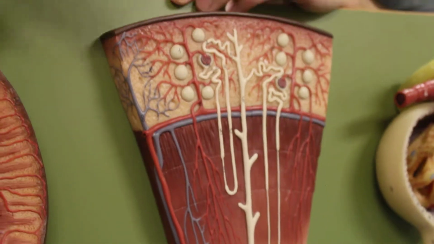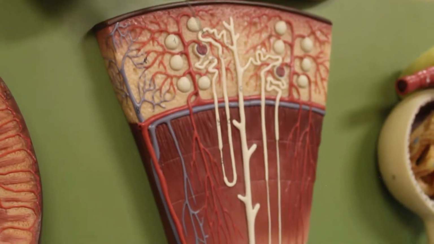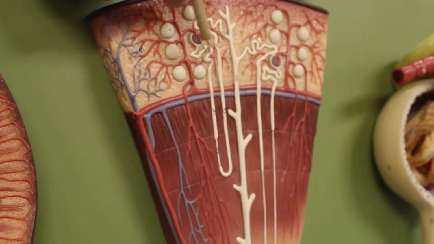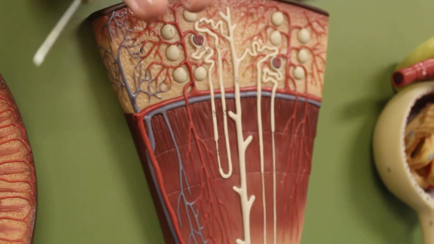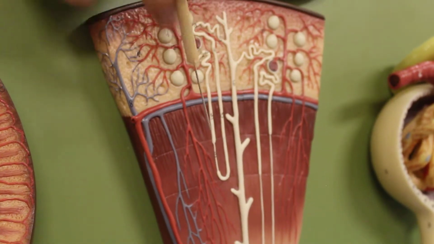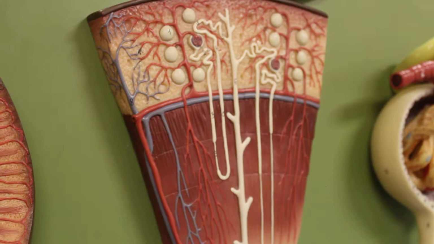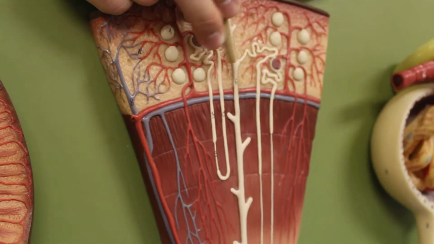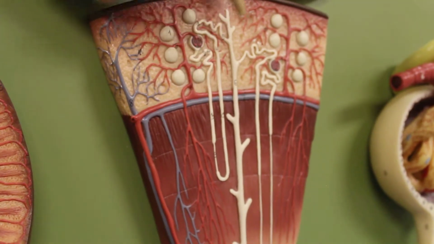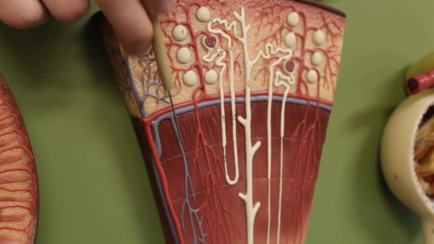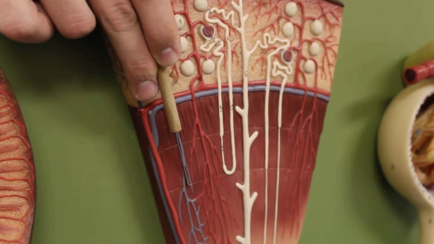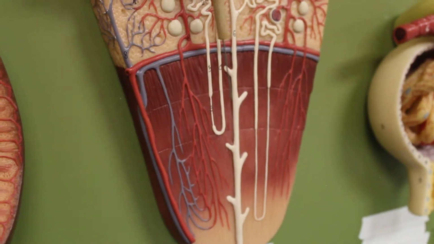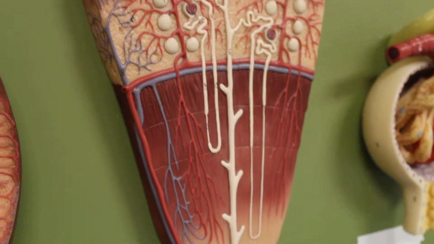So all of the sodium that was pumped out in this loop of Henle set up the concentration gradient, and is going to get out all of the water that's in these loops of Henle and the collecting duct. So my vasa recta is going to absorb the water that's being secreted from these two tubes.